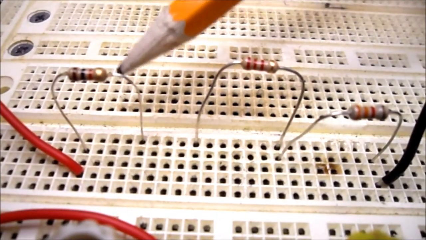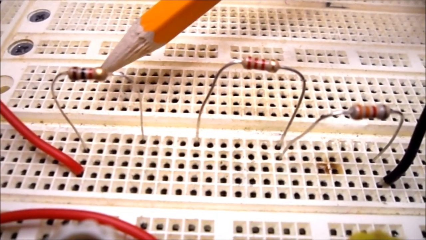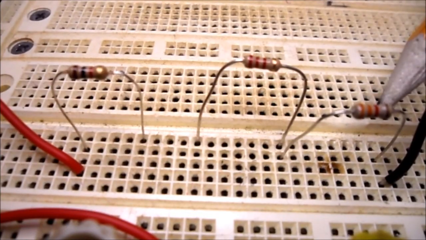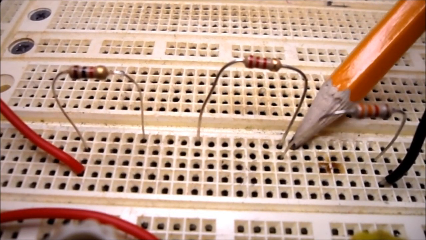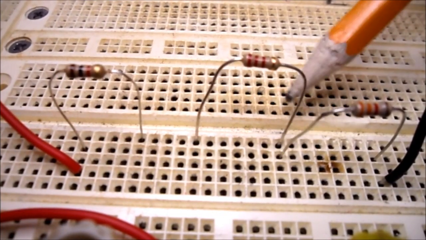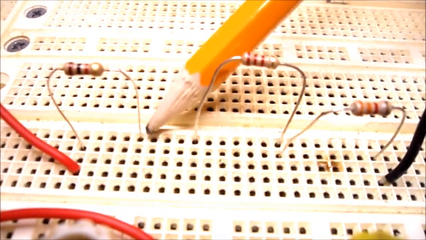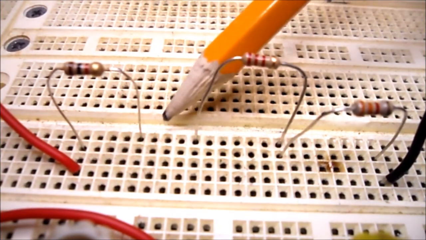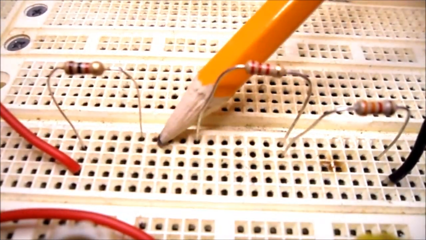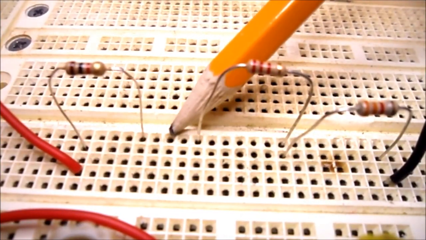So this is a close-up of my circuit. This is the 1K ohm resistor, and this is the 2.2K ohm resistor, and this is the 3.3K ohm resistor. You'll notice the 3.3K is still connected to the 2.2K, but now I've spaced my two resistors apart so there's actually a break in the circuit, and now the ammeter is going to complete the circuit.